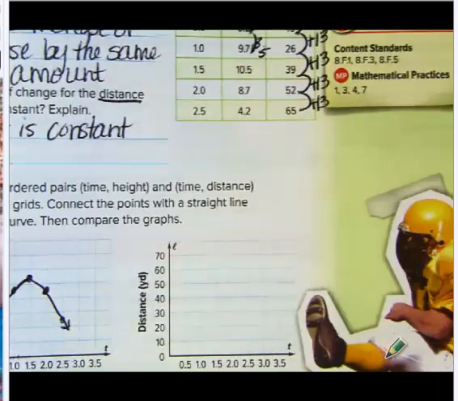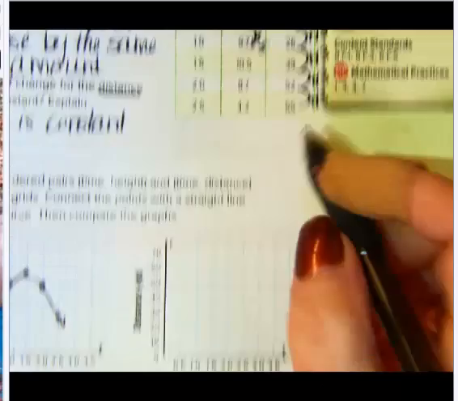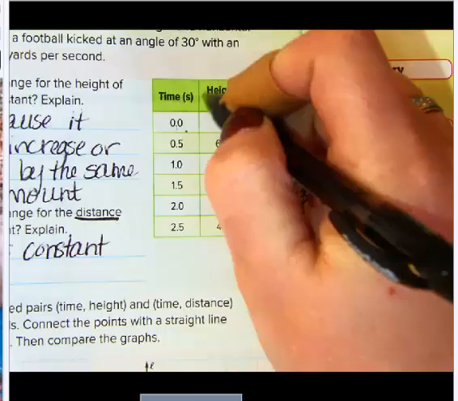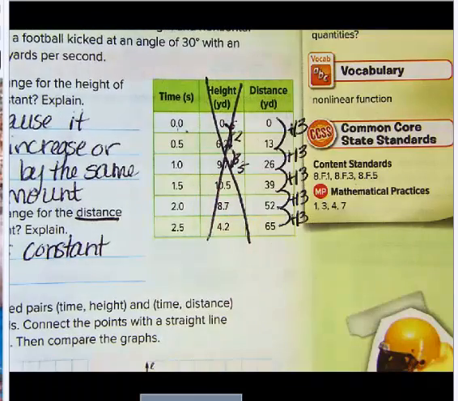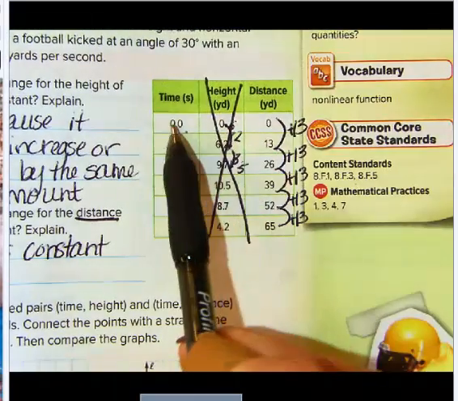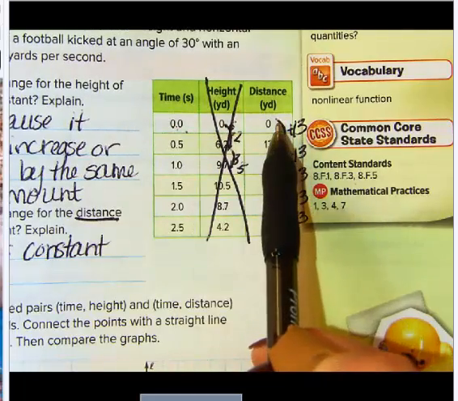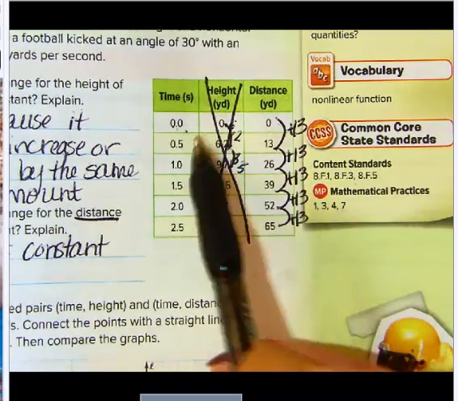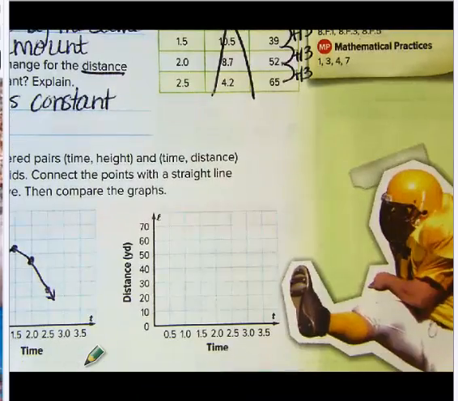Now let's do distance, how far it's kicked. Well, at 0, we've already done this one, so this one's done. We just graphed that one, the curved line. So now we're looking at time and distance. So time is at 0, distance is at 0. So down here I'm going to put a point at 0, 0.